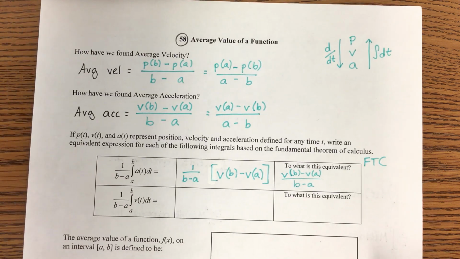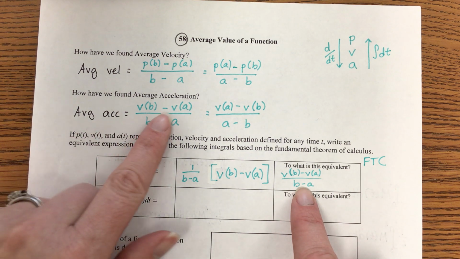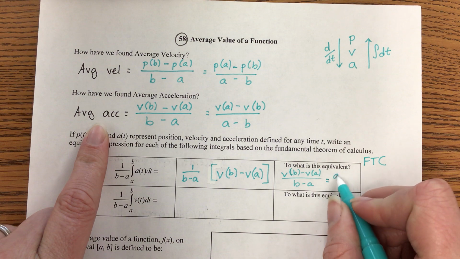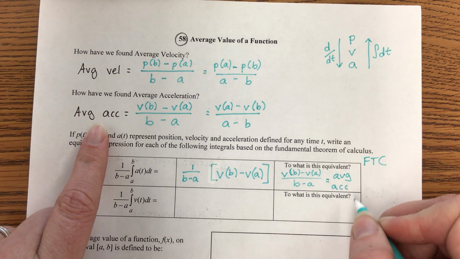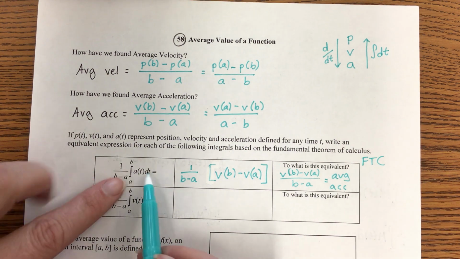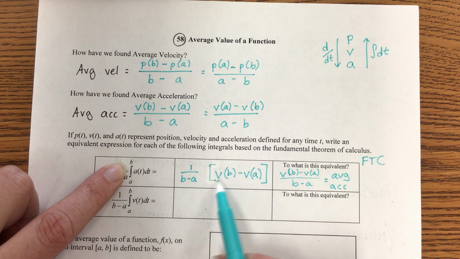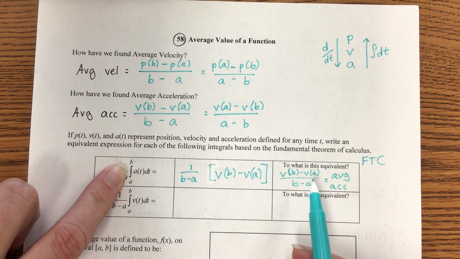Oh my gosh, guys, isn't that just the exact same thing as this right here? That's the average acceleration. So this right here found us the top. We can just stick this on the top of that fraction because it's multiplication.